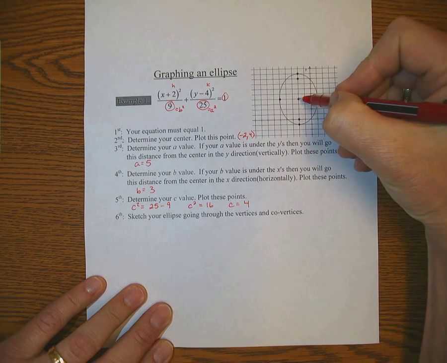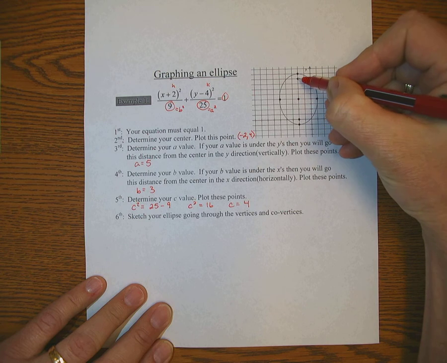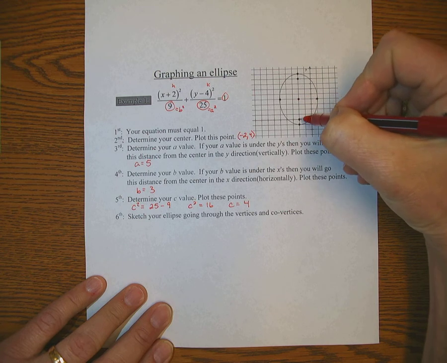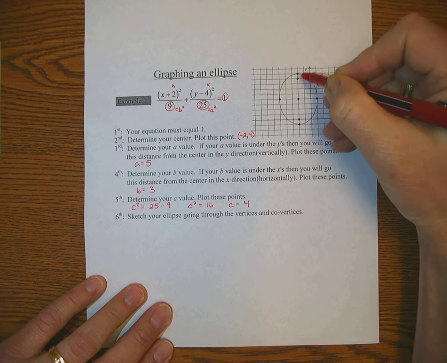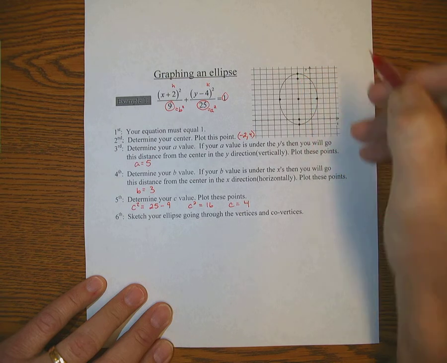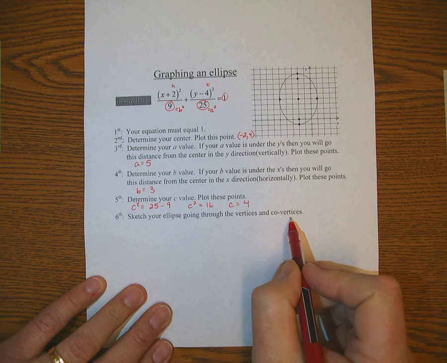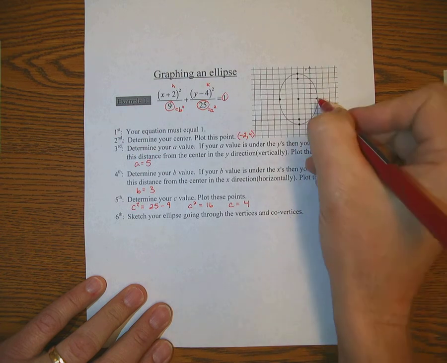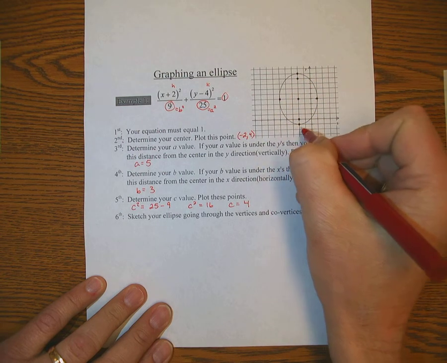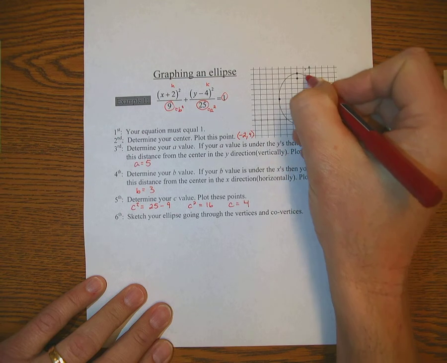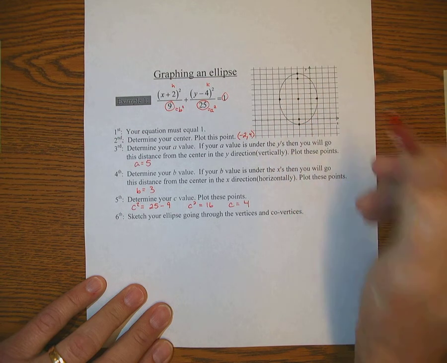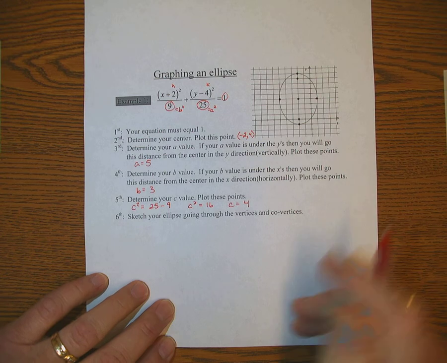And the foci are always on the major axis. So we're going to go 4 units up and 4 units down because this is your major axis. And these will be your foci. Alright, sketch your ellipse going through the vertices and covertices. So once you have all those points on your graph, then all you're doing is sketching your ellipse going through those points.